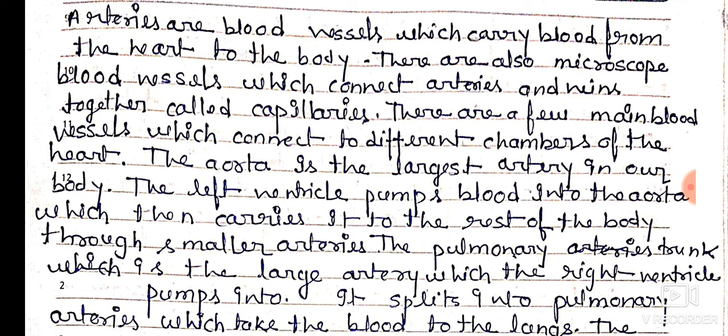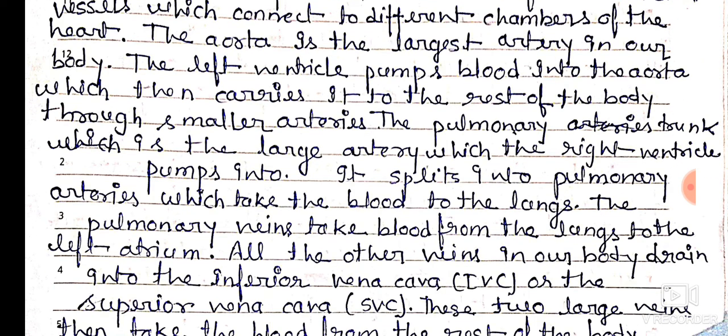There are also microscopic blood vessels which connect arteries and veins together, called capillaries, and there are a few main blood vessels which connect to different chambers of the heart. The aorta is the largest artery in our body. The left ventricle pumps blood into the aorta, which then carries it to the rest of the body through smaller arteries. The pulmonary trunk is the large artery which the right ventricle pumps into.